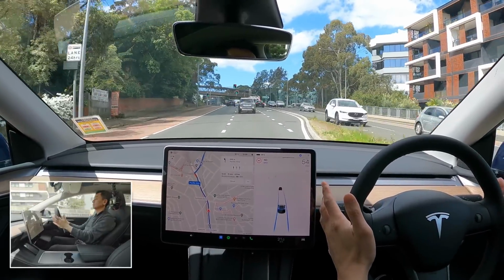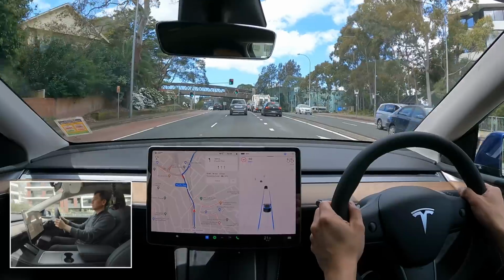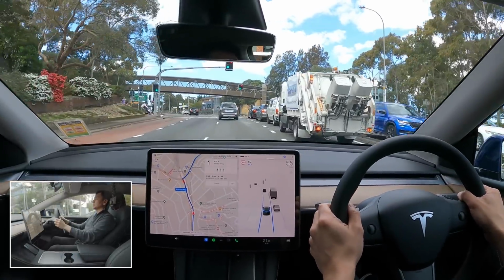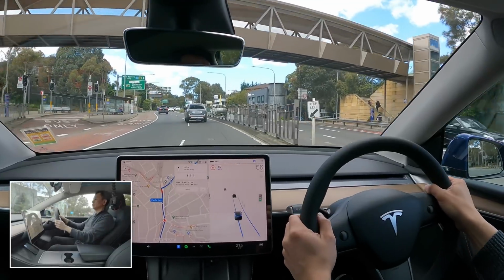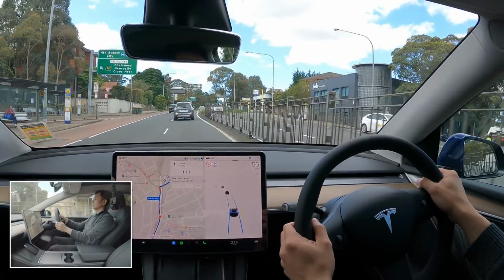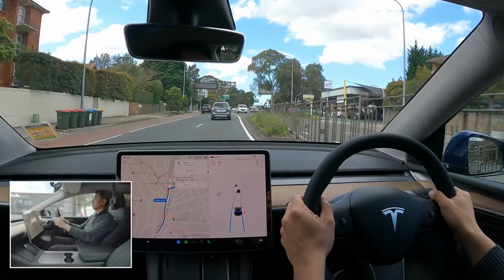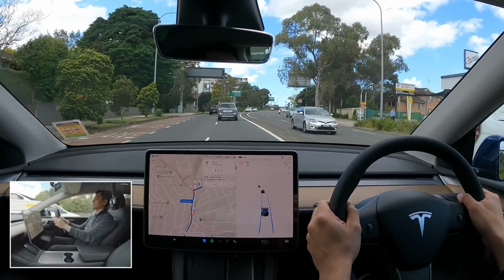There you go, see that? Beautiful. All right, I'm going to cancel, let's see how it does on this intersection. Ooh, a little bit wobbly, but not too bad. Got there in the end. Ooh, again, too close to the right side of the lane.